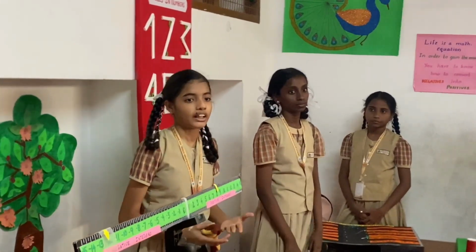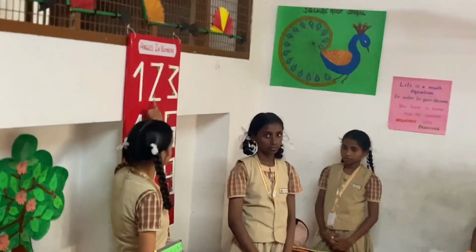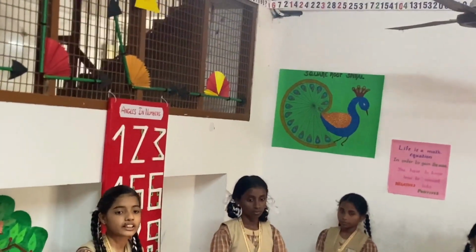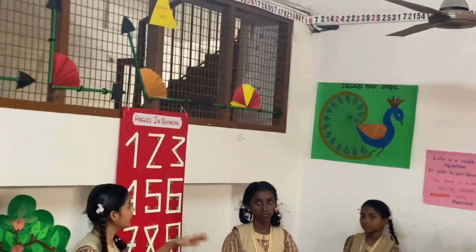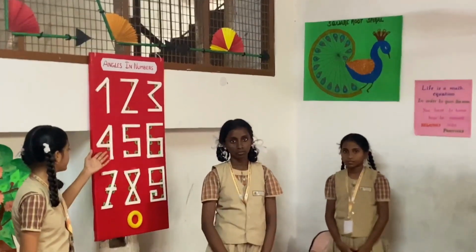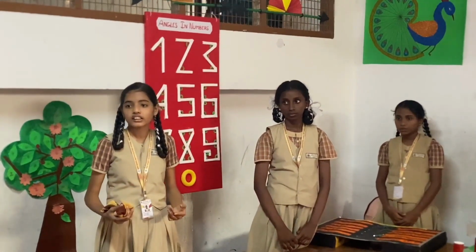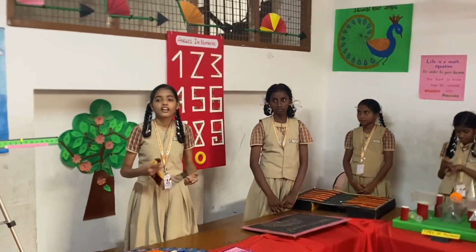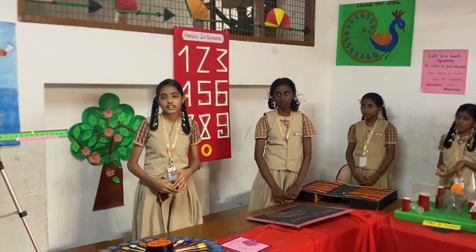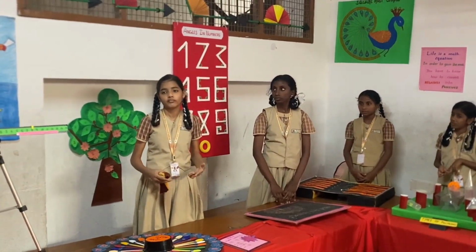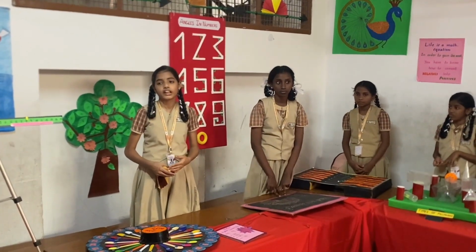Hence, it is named as 1. There are 2 angles formed in number 2. Hence, it is named as 2. Similarly, 3 angles in 3, 4 angles in 4, 5 angles in 5, 6 angles in 6, 7 angles in 7, 8 angles in 8, 9 angles in 9, and at last there are no angles formed in number 0. Hence it is named as 0.